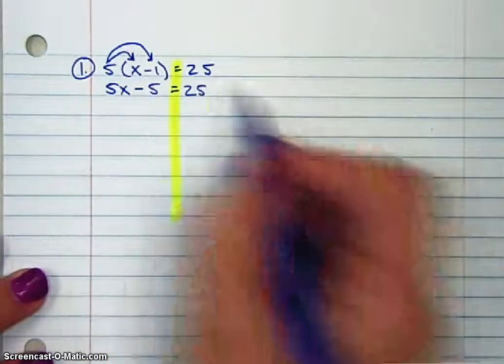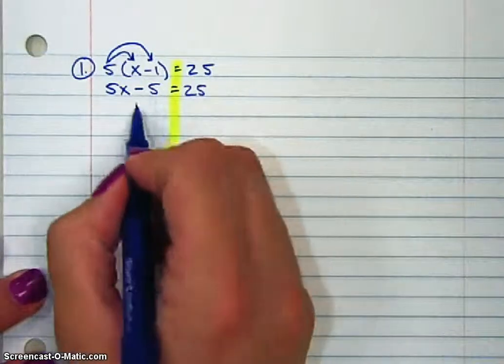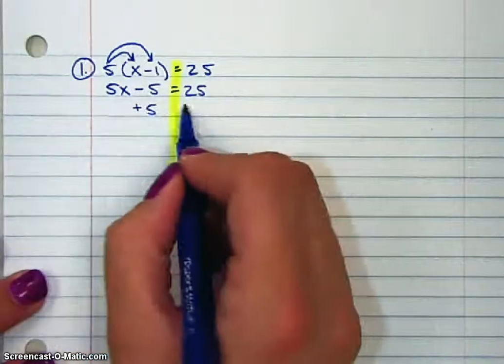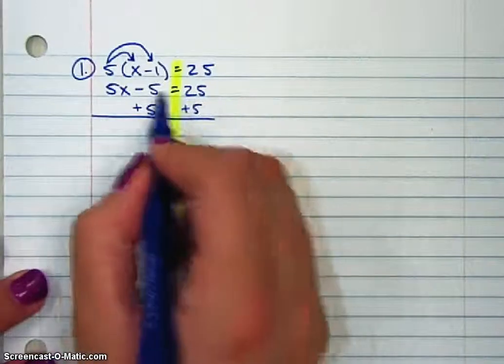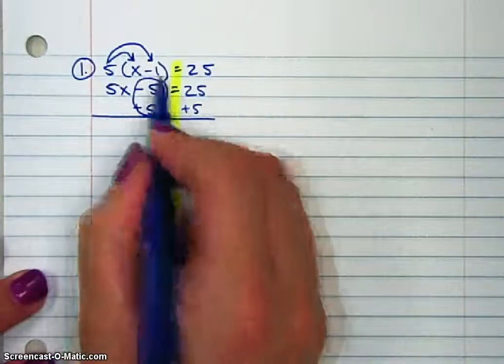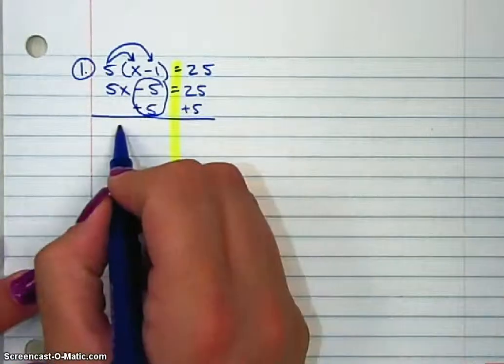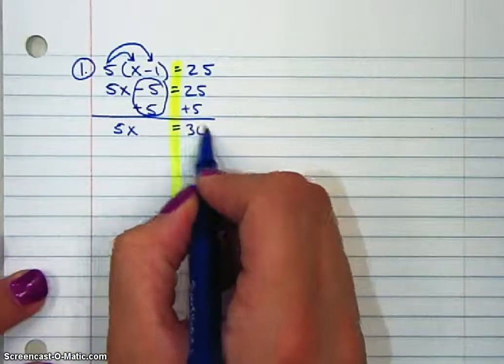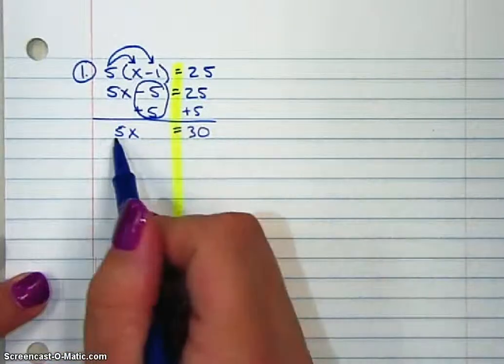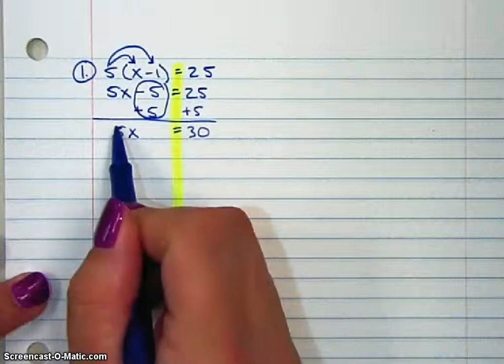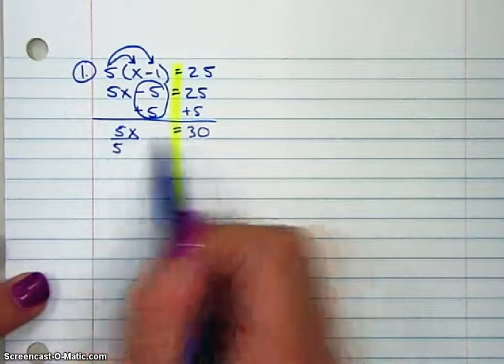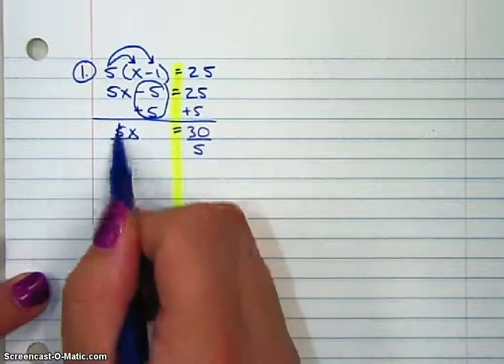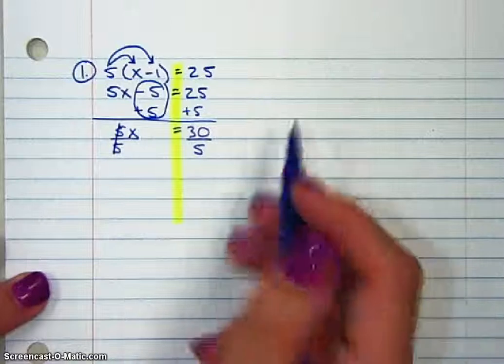We bring down the equals 25, and then to undo this subtraction, we're going to add 5 to both sides. When I add 5 to negative 5, that equals 0, and I'm left with 5x. 25 plus 5 is 30. Now I want to undo the multiplication here, 5 times x. To undo multiplication, we divide. Notice 5 divided by 5 is 1.